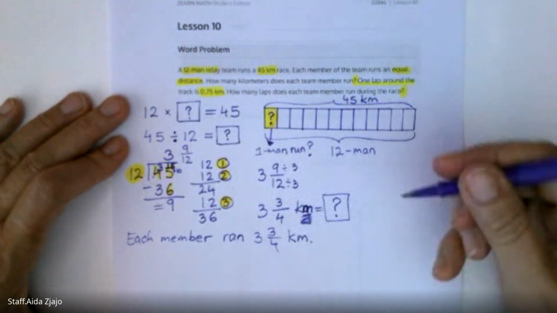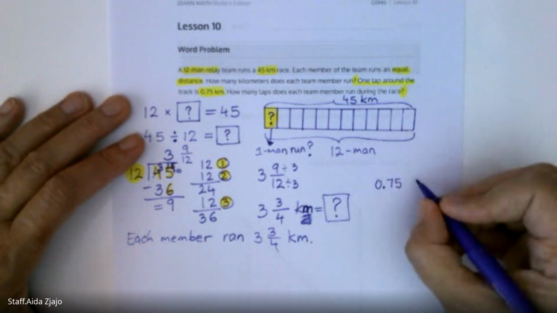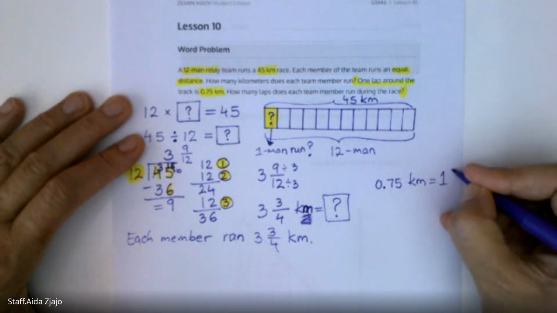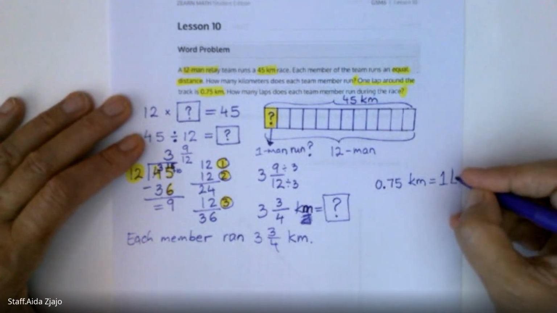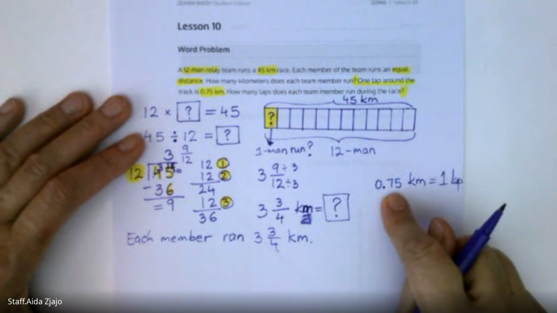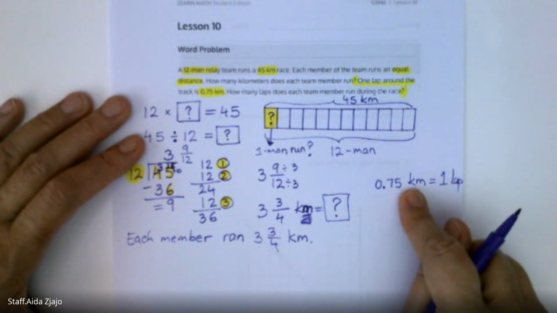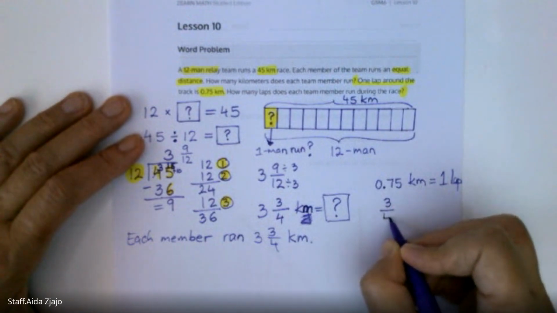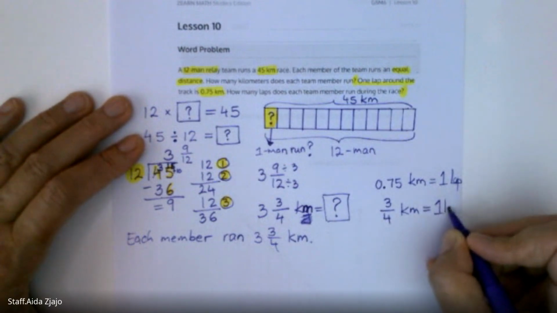So 0.75 kilometers is 1 lap. I can write it down, lap, right? We can also see this as 3/4 of a kilometer. So 3/4 of a kilometer equals 1 lap.